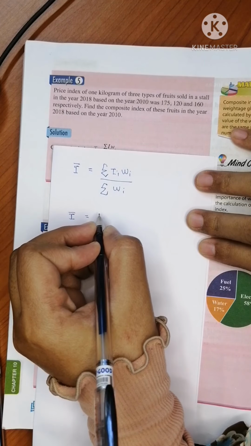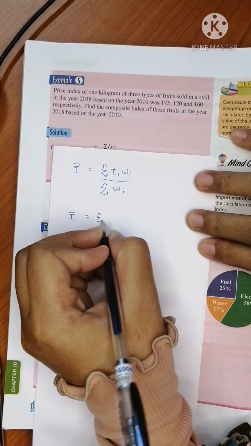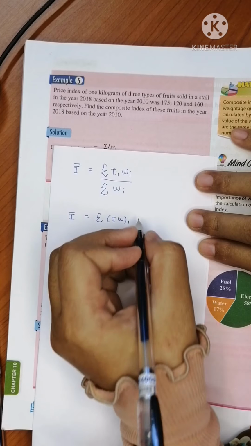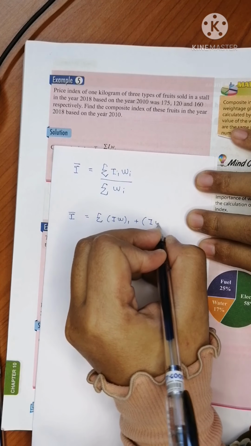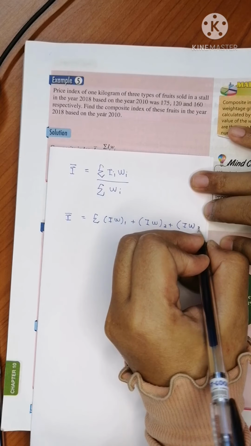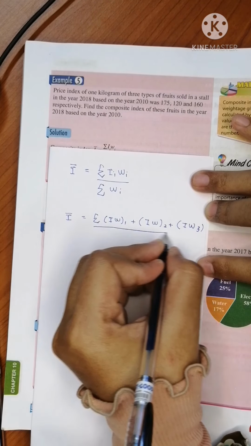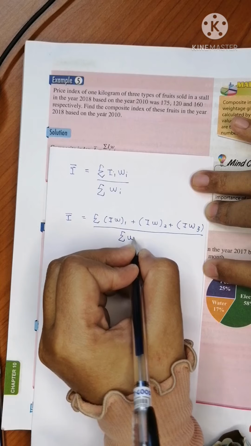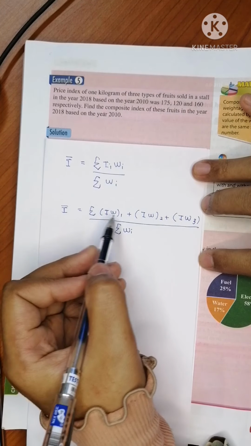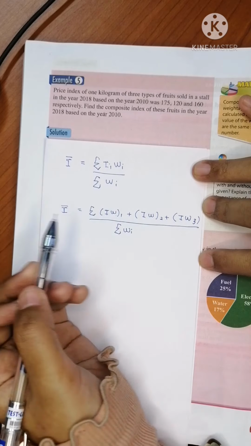So what should you do? You need to sum IW for the first fruit, plus IW for the second fruit, and then IW for the third fruit, and then you divide by the total weightages of the first fruit, second fruit, and third fruit.